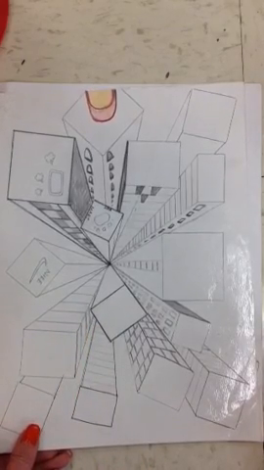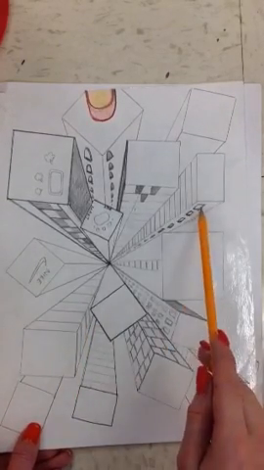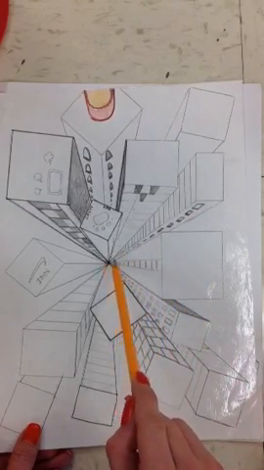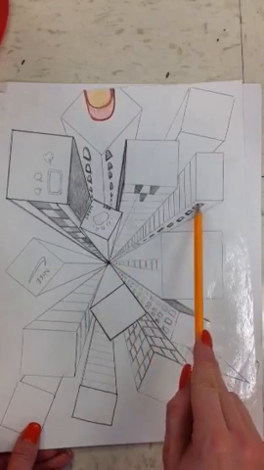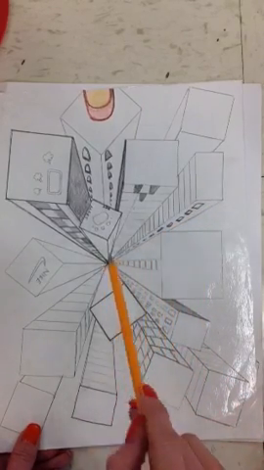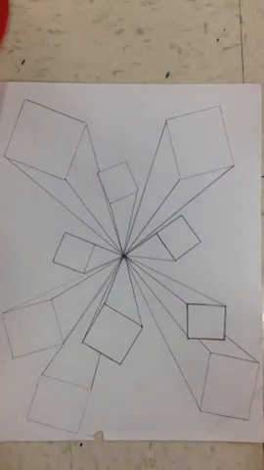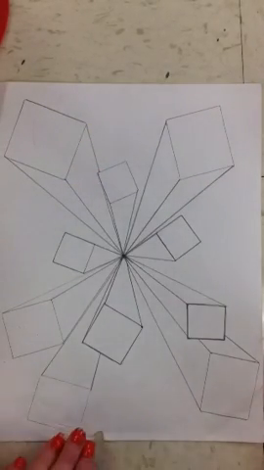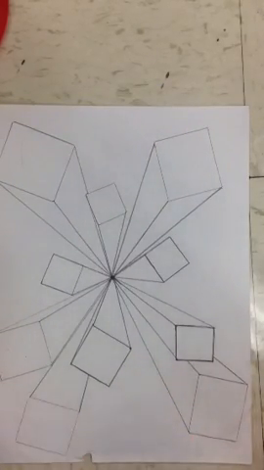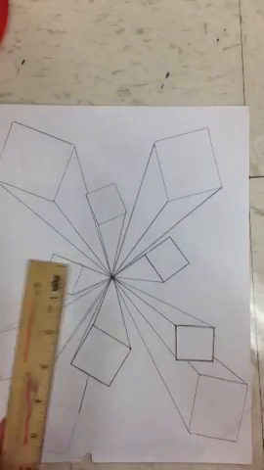So the first thing I'm going to show you how to do is make these windows that look like they're going way, way back down into this tiny space. So your windows are going to start big and get smaller and smaller as they go into your vanishing point. So how we do this correctly so that they don't look all funky, we are going to start with our ruler again. We always use our ruler.